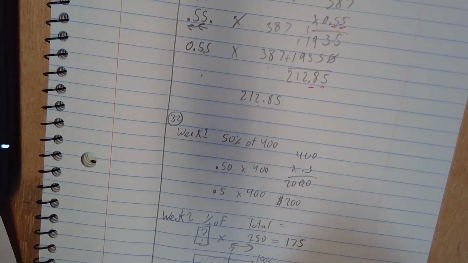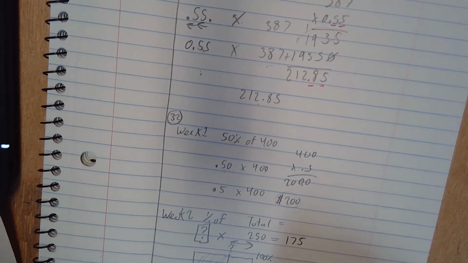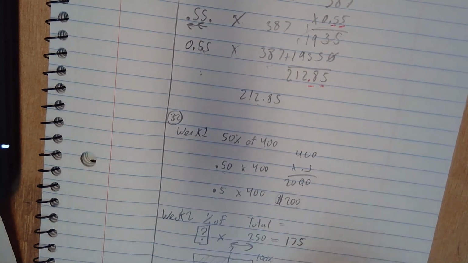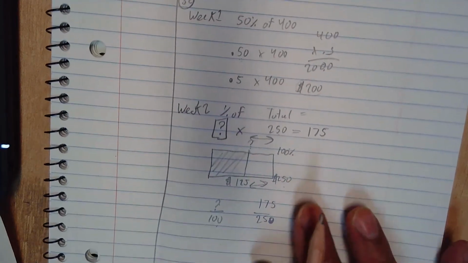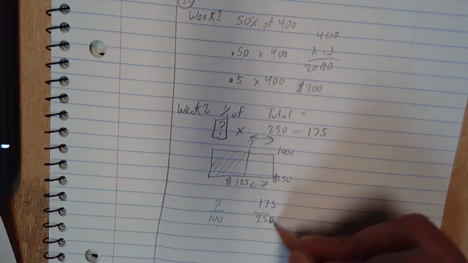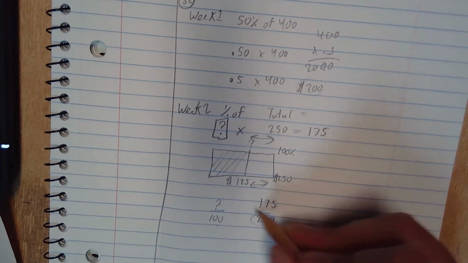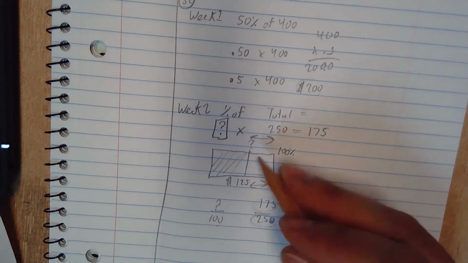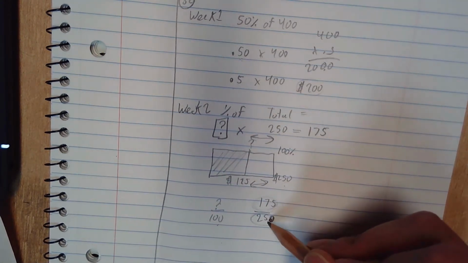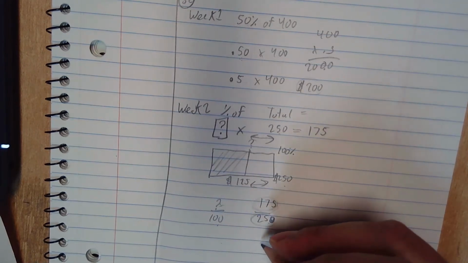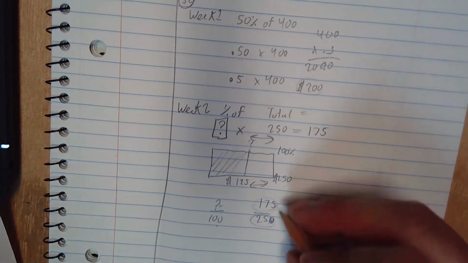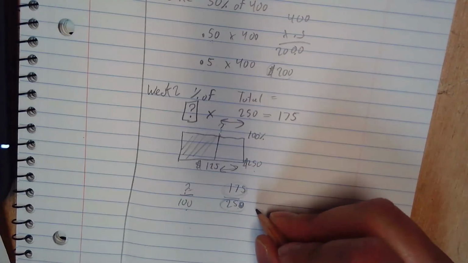And then my question is this. Wait, hold on. You can't see it. There you go. Sorry about that. $250 in sales. This is how much they made. What's the percent? Again, this is what percent of 250. This we don't know. We don't know the percent. You can simplify this.